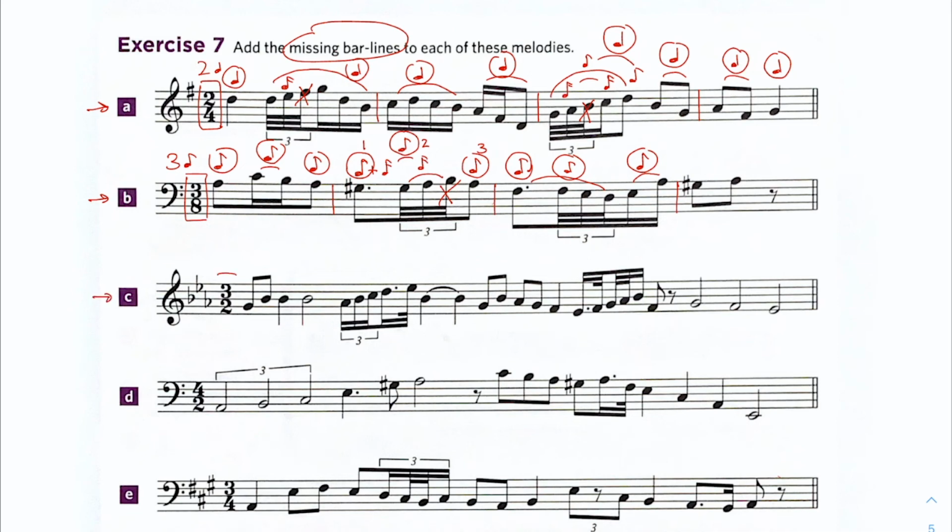Question C, 3/2 time, meaning 3 minim beats in each bar. So we are going to put in a bar line after every 3 minim beats. This is a crotchet. So this is another crotchet. Together, this is 1 minim, the first minim. This is the second minim.